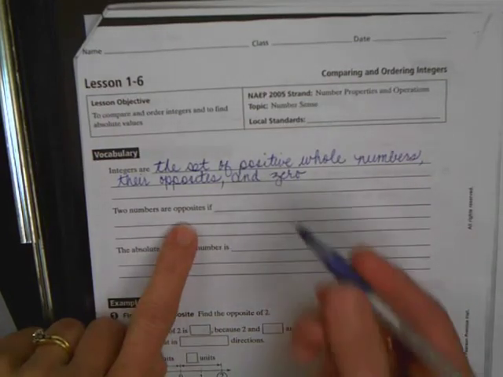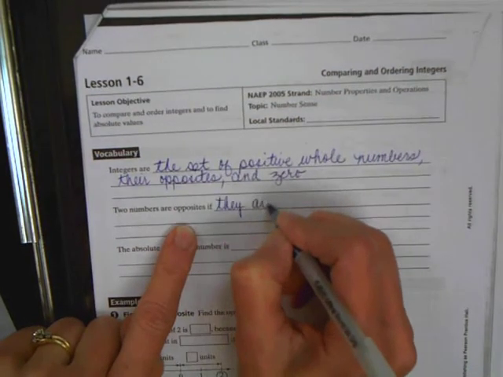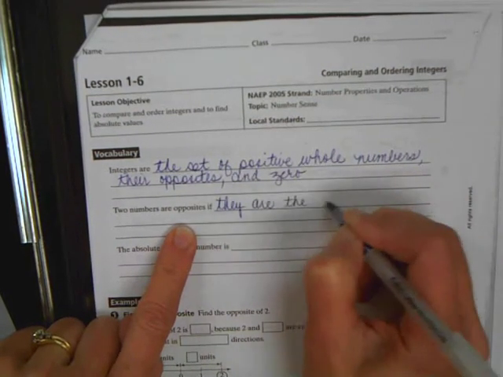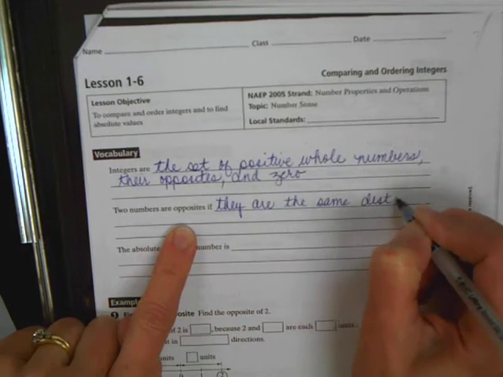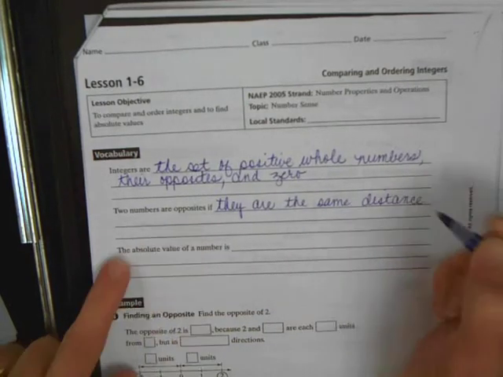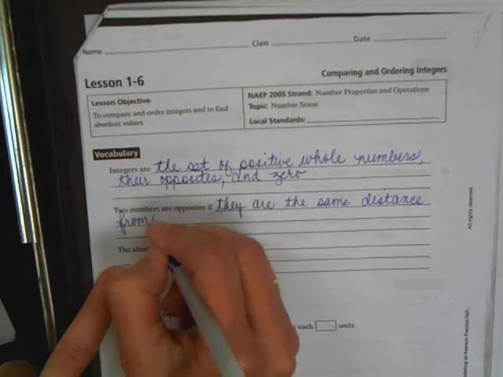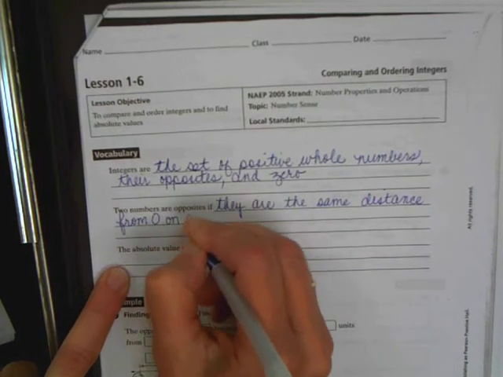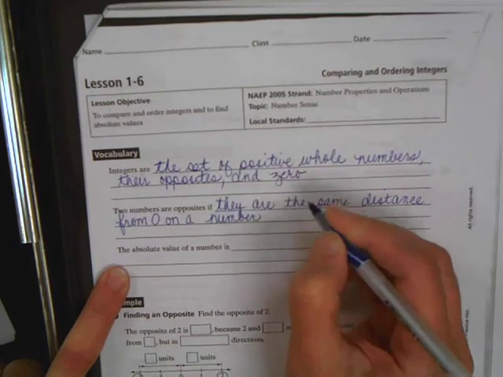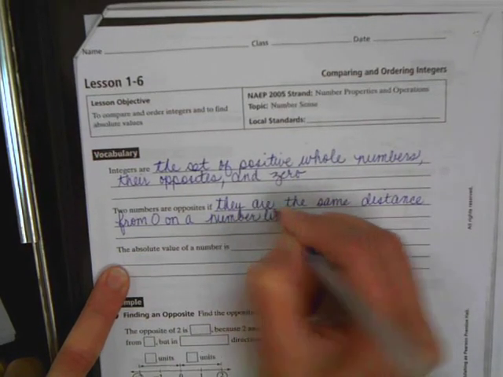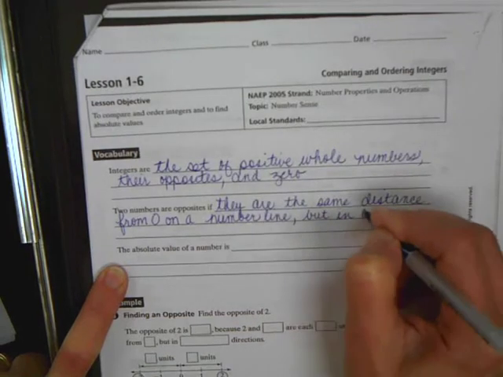Two numbers are opposites if they are the same distance from 0 on a number line, but in opposite directions.